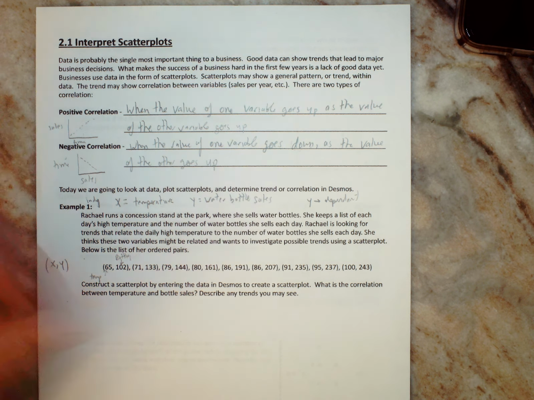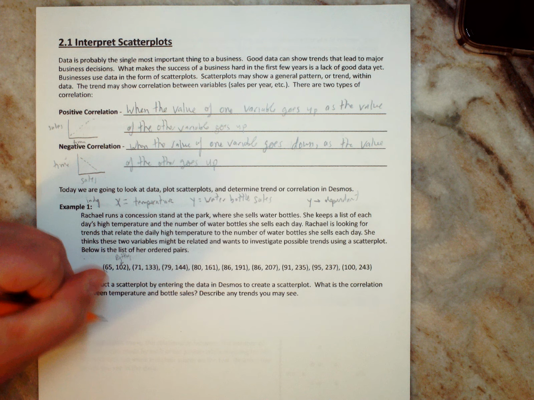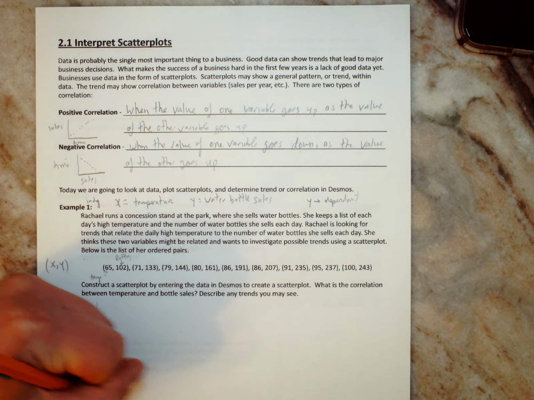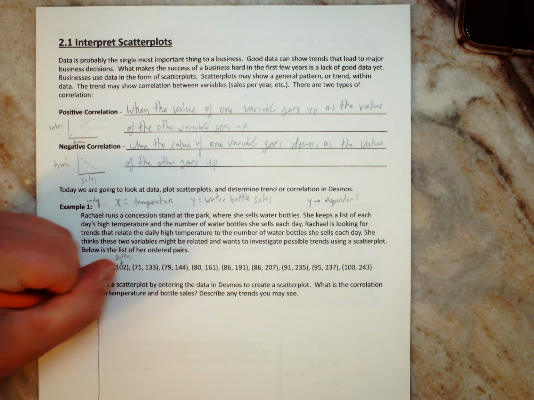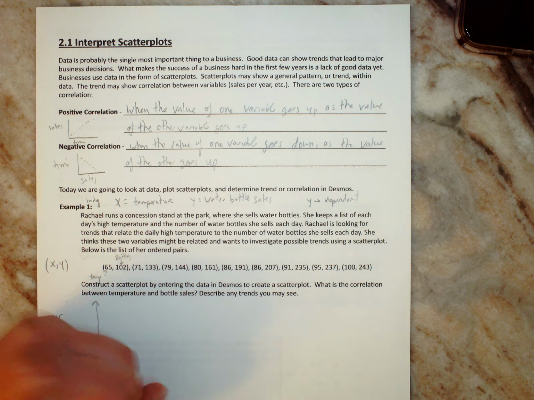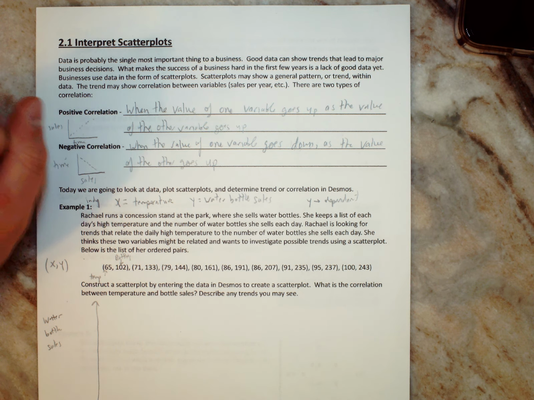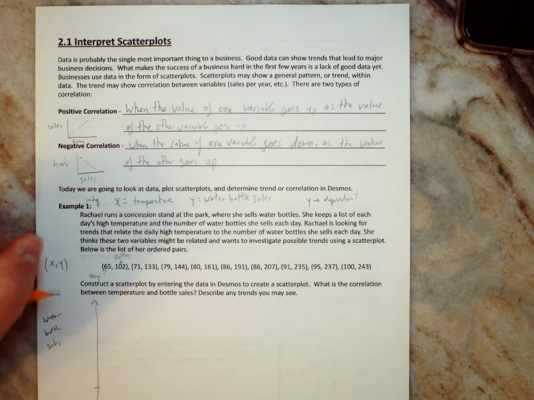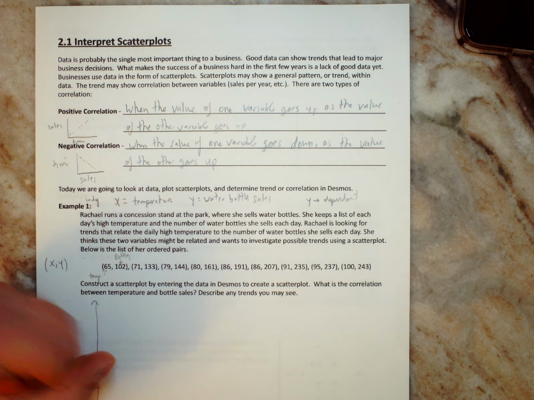So we're going to make a little scatter plot here. So we're going to draw this. You always want to label everything nice. This is going to be water bottle sales. The bottom is going to be temperature. And now we're just making a sketch. So I'm going to start this at 100 because the lowest bottle sales is 100.